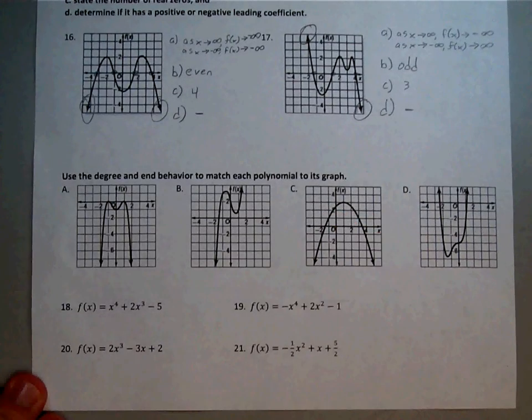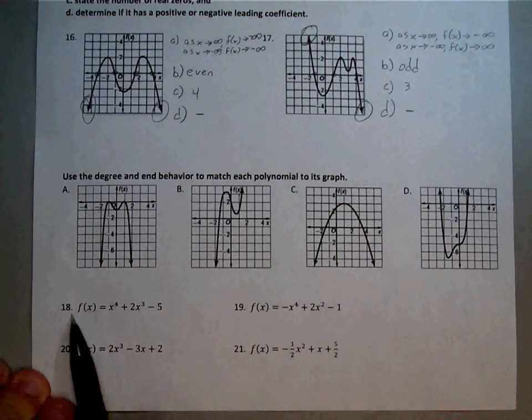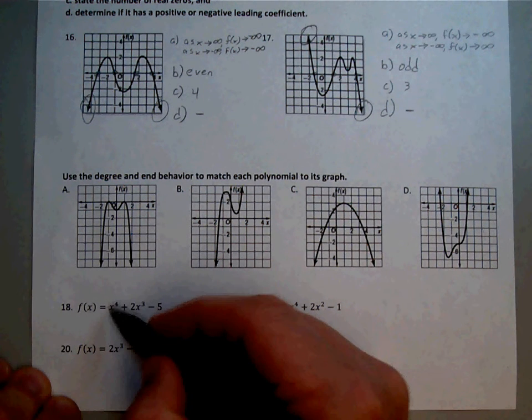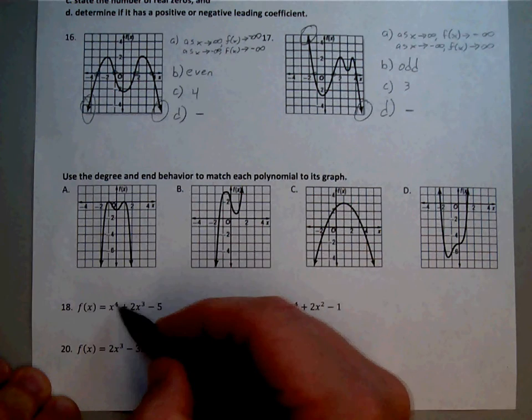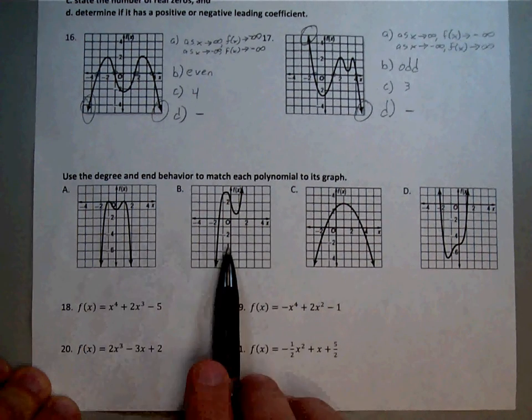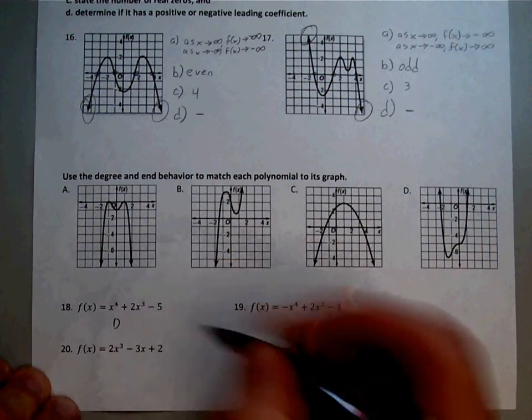Okay, we're doing use the degree and end behavior to match the polynomial to the graph. As I look at number 18, it's even, which means both sides should be pointing the same way. The leading coefficient is a positive number, which means the right side's pointing up. And since they both point in the same direction, both sides should be pointing up. So not A, not B, not C, has to be D. It's the only possible option.